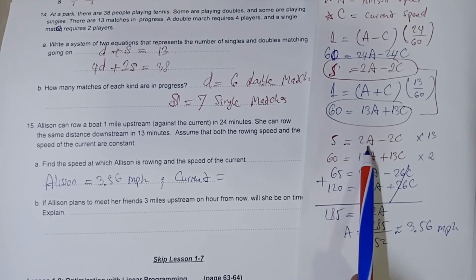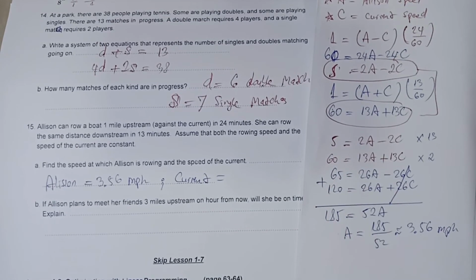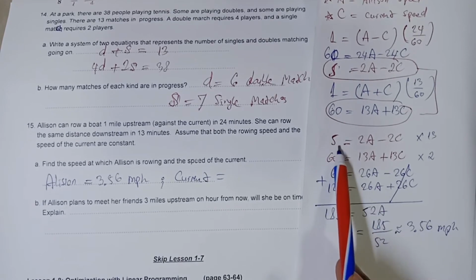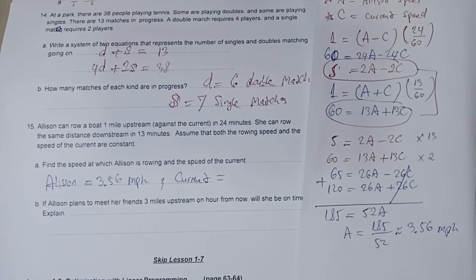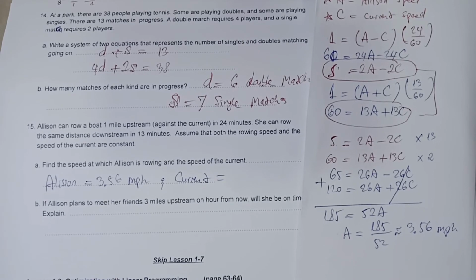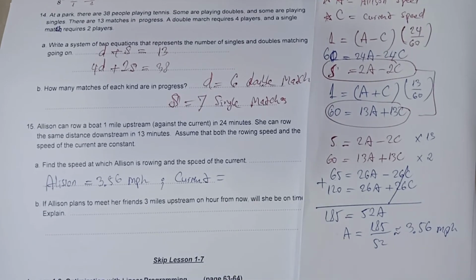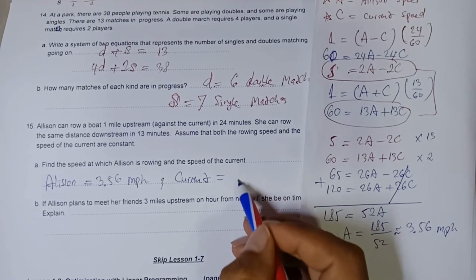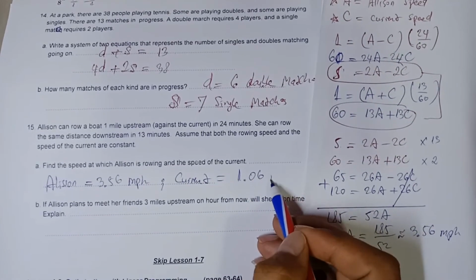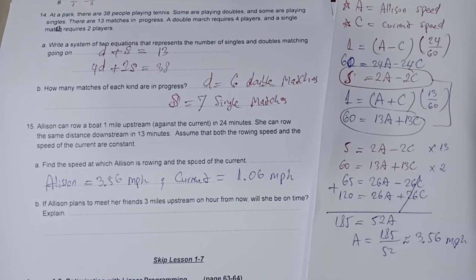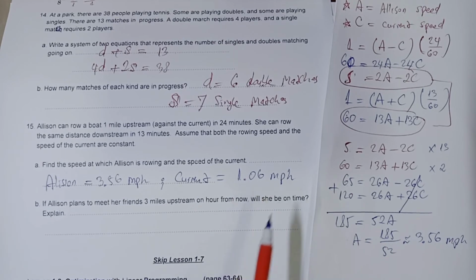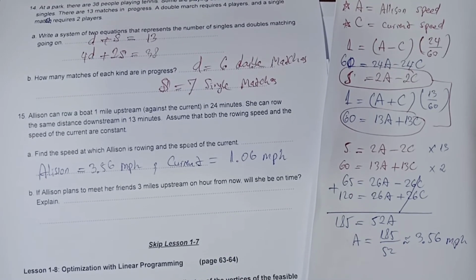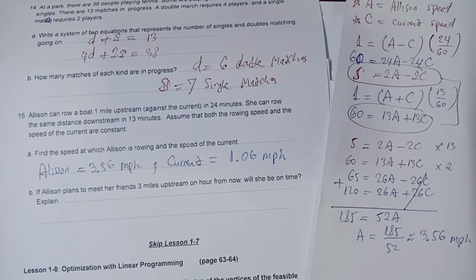It's going to be 5 minus that value, so minus 5, you divide by negative 2. That will give you 1.06 miles per hour. So this is her speed of rowing, and this is the speed of the current, upstream or downstream, the same speed, because I said it is constant.